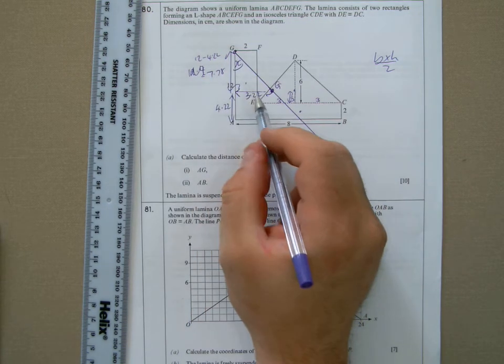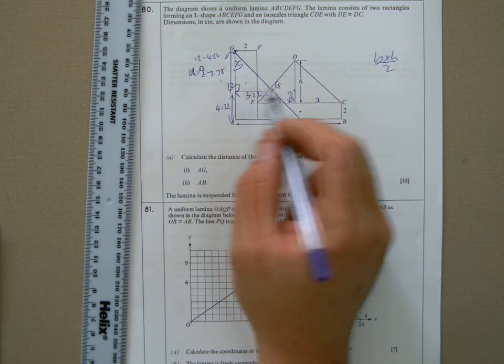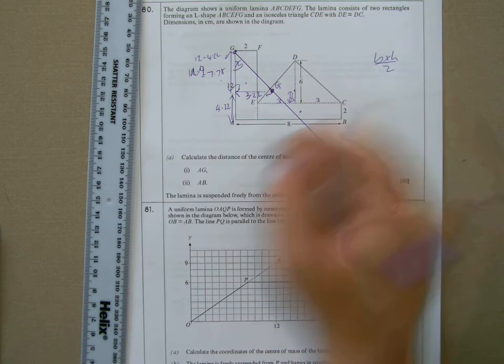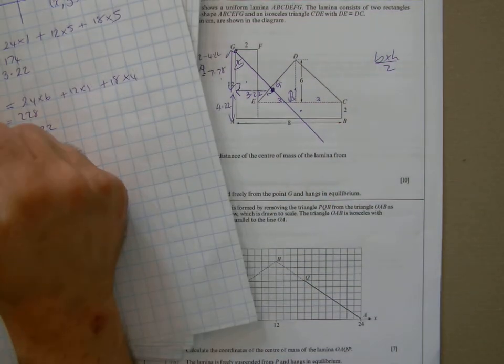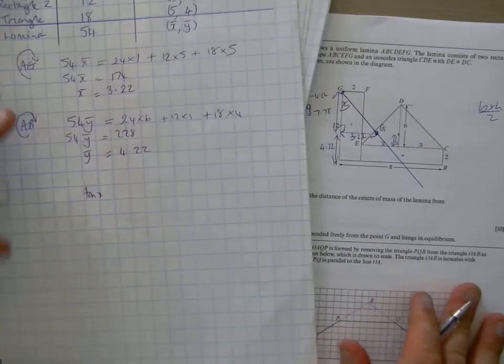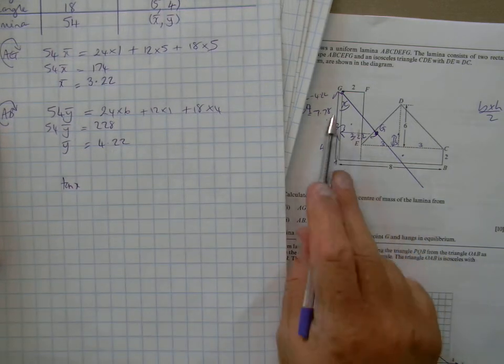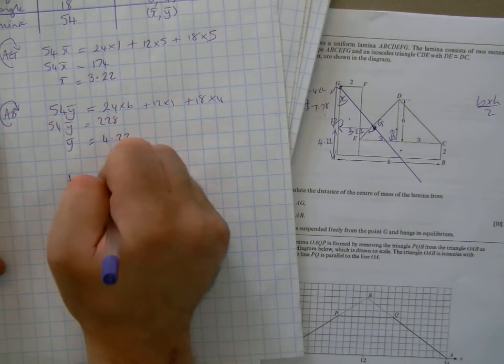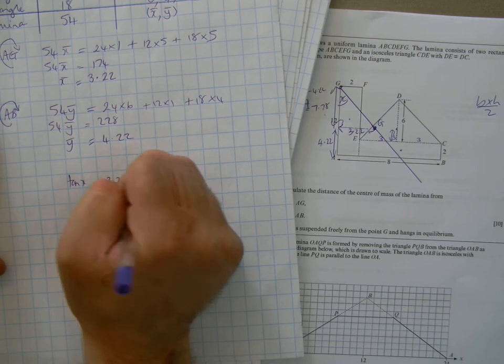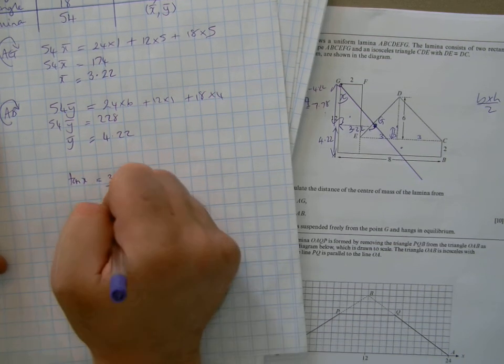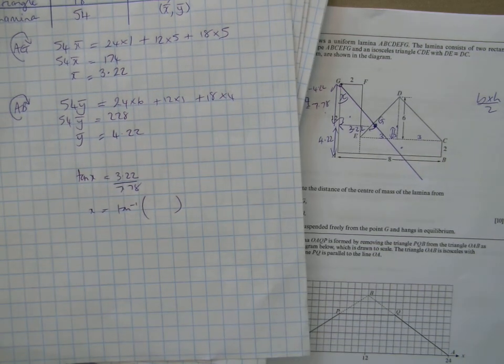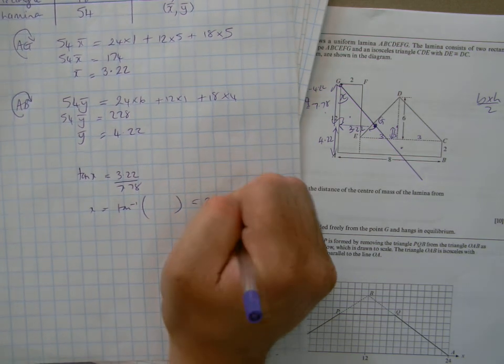So I've got a right angle triangle, I know that side, so then I can do tan x there will be 3.22 divided by 7.78. So then to get x, I just do tan to the minus 1 of all of that. I get my answer to be 22.5 degrees.